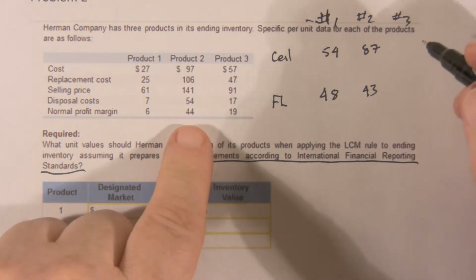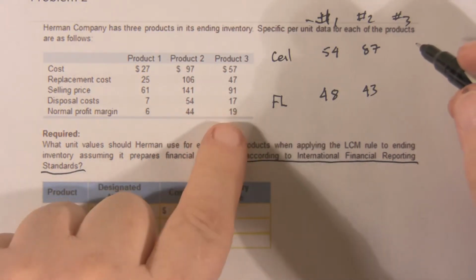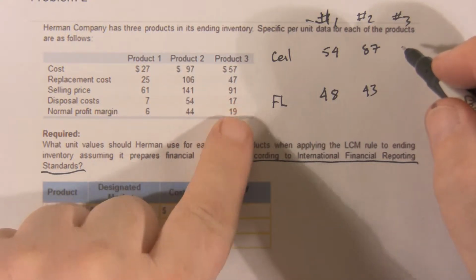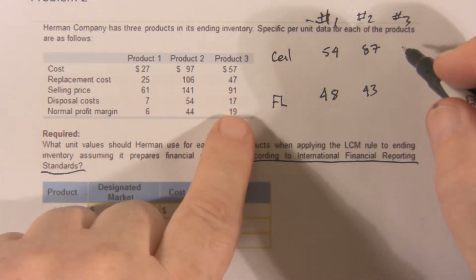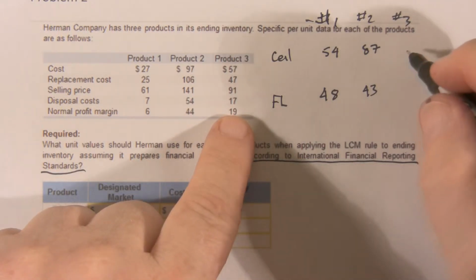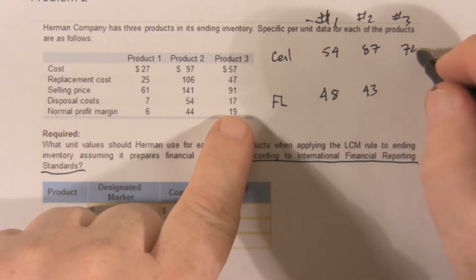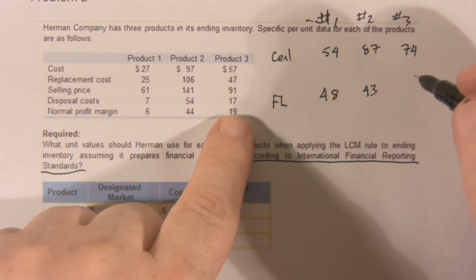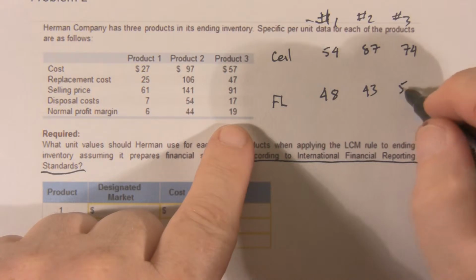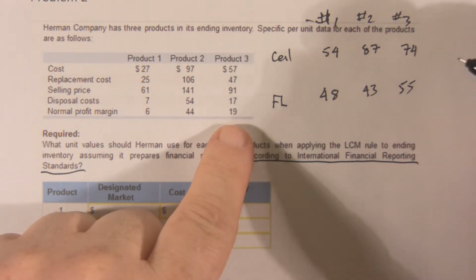And for product number 3, the selling price is 91, and that includes $17 of disposal costs. So that gives us a ceiling of 74, and that includes $19 of profit, so it gives us a floor of 55.